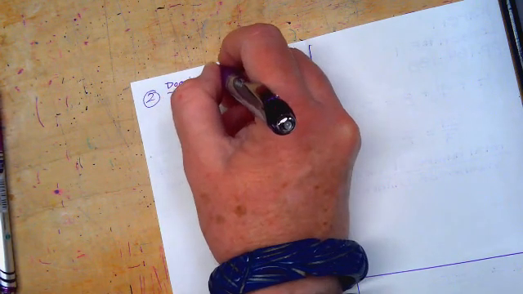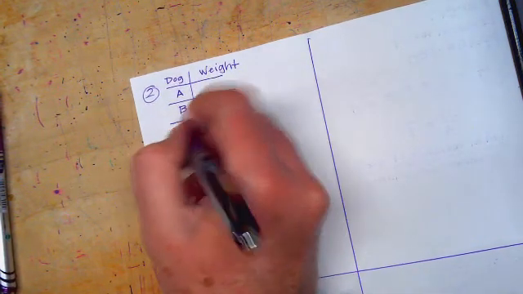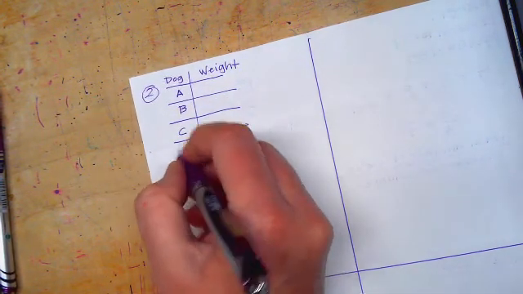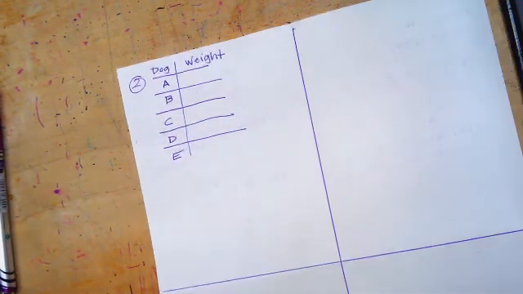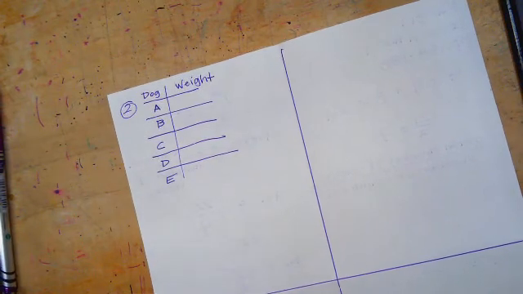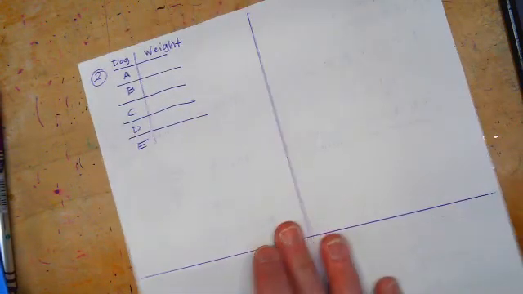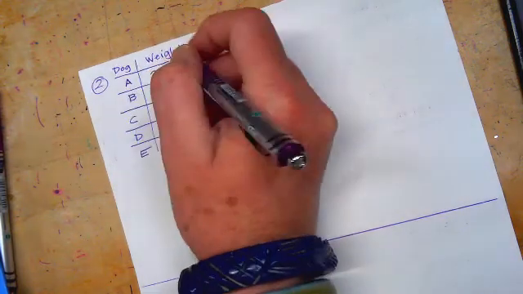And so dog A, B, C, D, and E, right? Because there are 5 dogs.